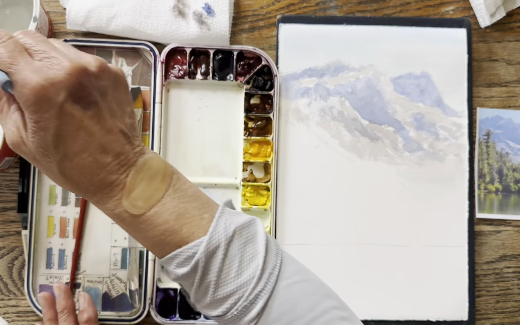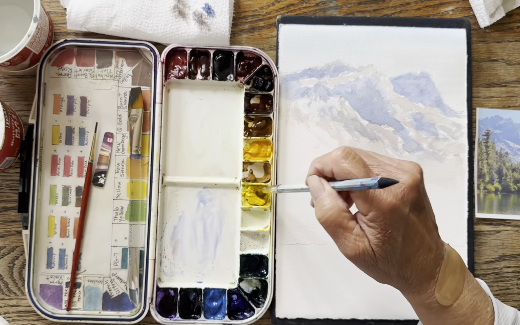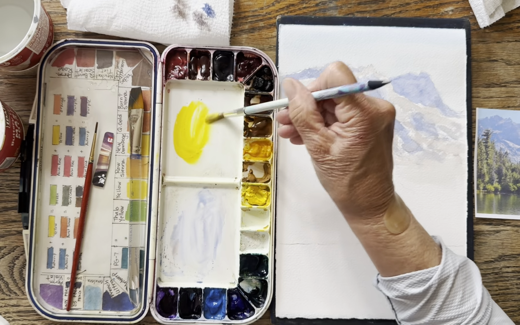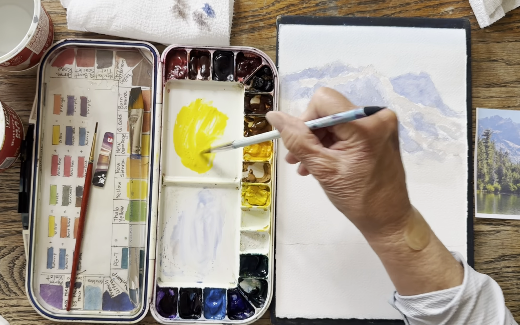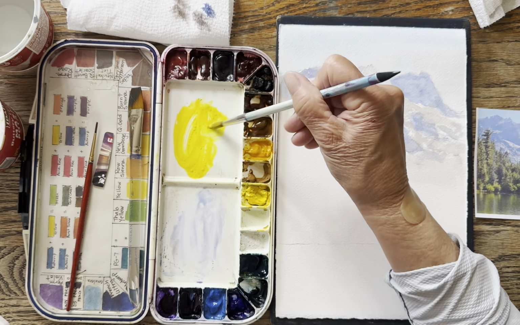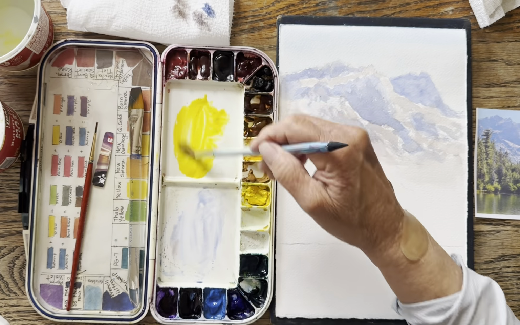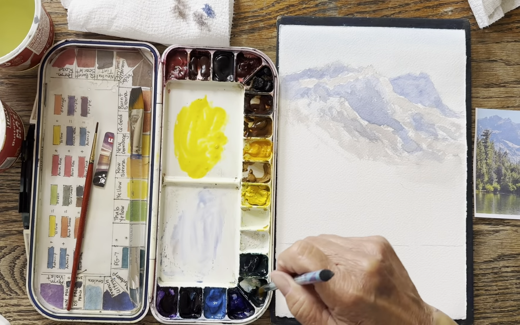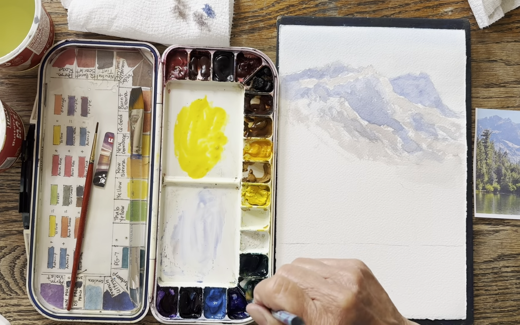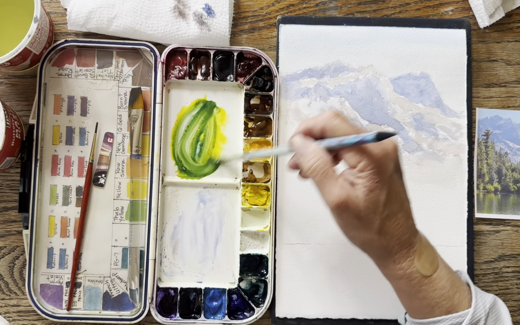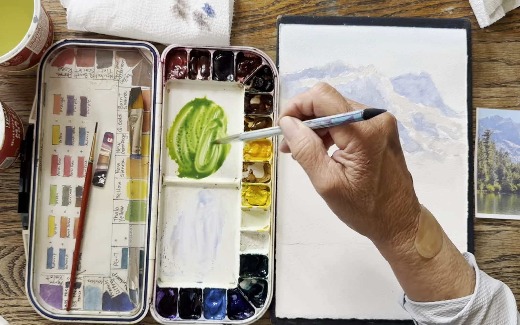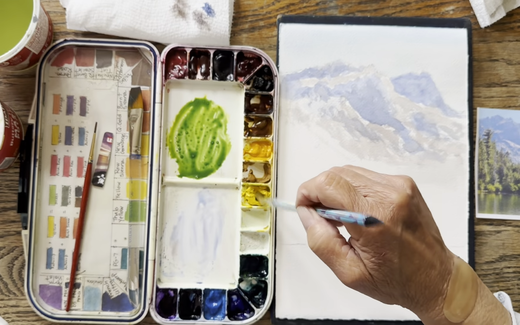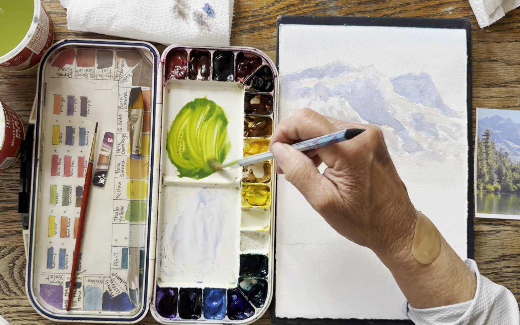So I'm going to mix a bunch of greens. I need to have a really bright green, and the bright green is yellow and Antwerp, even more yellow, almost all yellow.